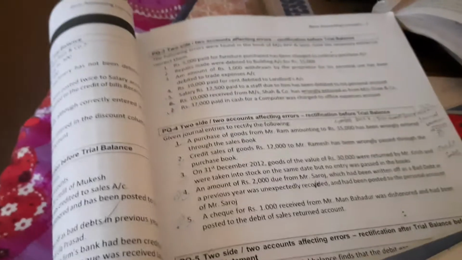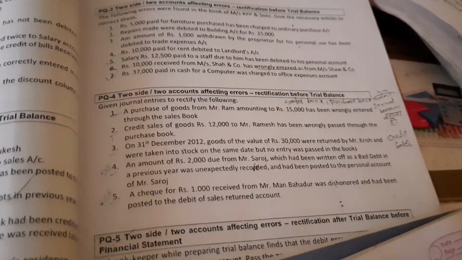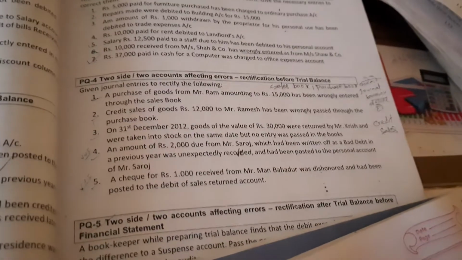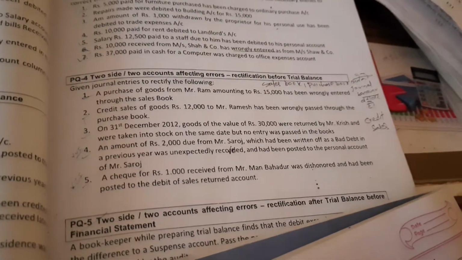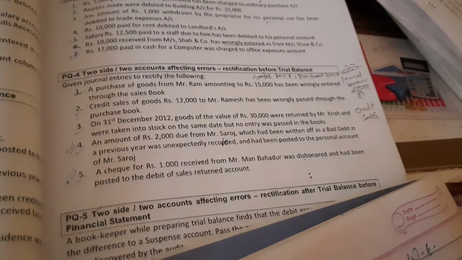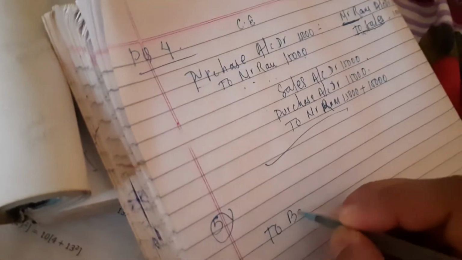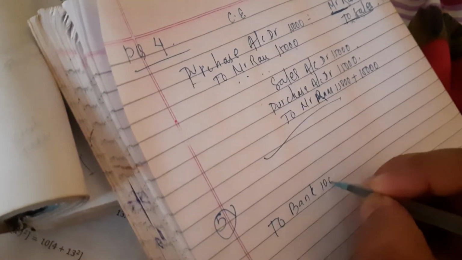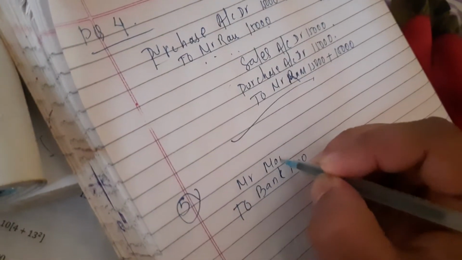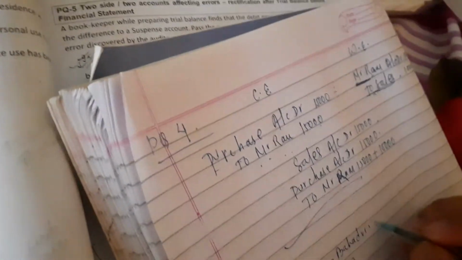If we receive a cheque, we do bank account debit. So if the cheque is dishonored, to cancel the bank account we need to credit. So the dishonor credits bank 1000, and Mr. Man Bahadur is debited 1000.